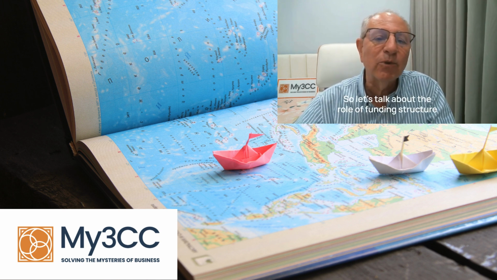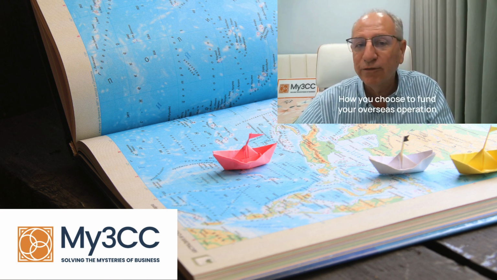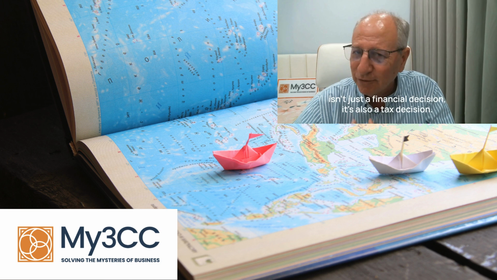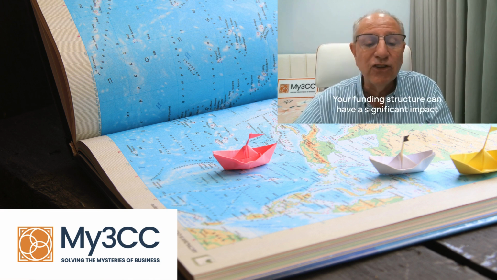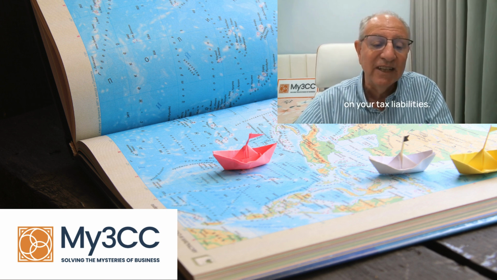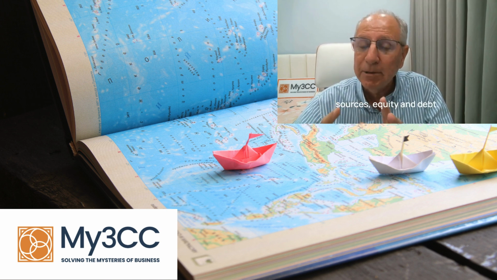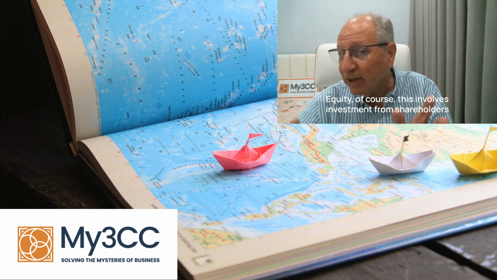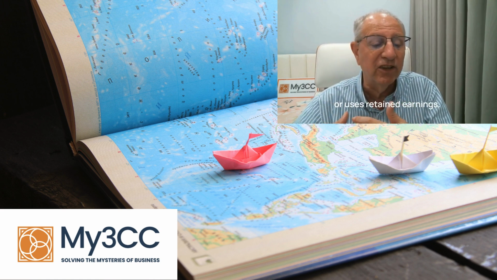So let's talk about the role of funding structure in international taxation. How you choose to fund your overseas operation isn't just a financial decision, it's also a tax decision. Your funding structure can have a significant impact on your tax liabilities. In general, companies use a mix of two funding sources, equity and debt. Equity, of course, involves investment from shareholders or uses retained earnings.